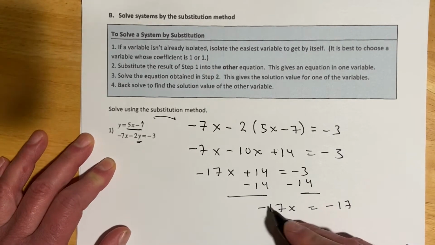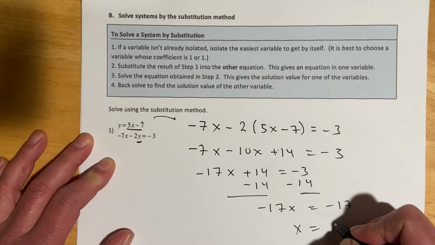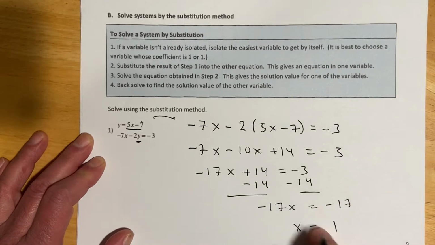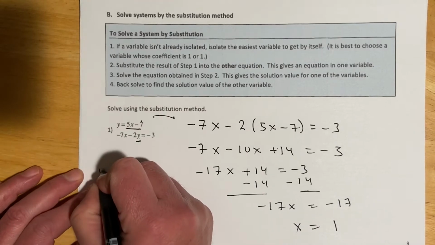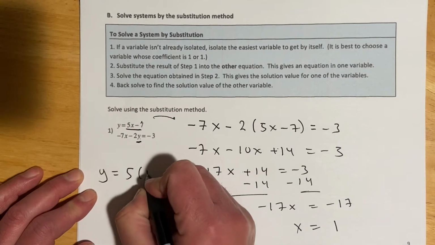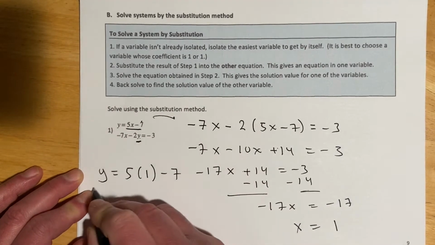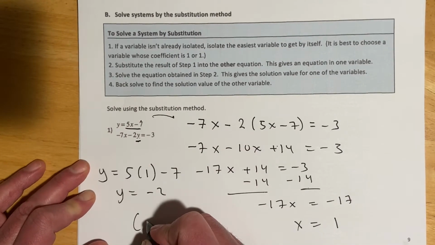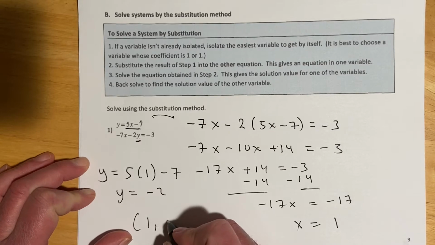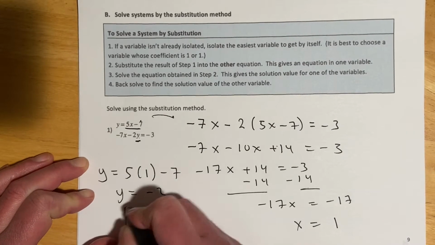And then dividing, double negative will give us x equals positive 1. Once we got this, we can come over here to either equation, but I'm going to pick the easy one and go y equals 5 times 1 minus 7, or y equals negative 2. So if we graph these, the place where they would have intersected is at x equals 1 and y equals negative 2.